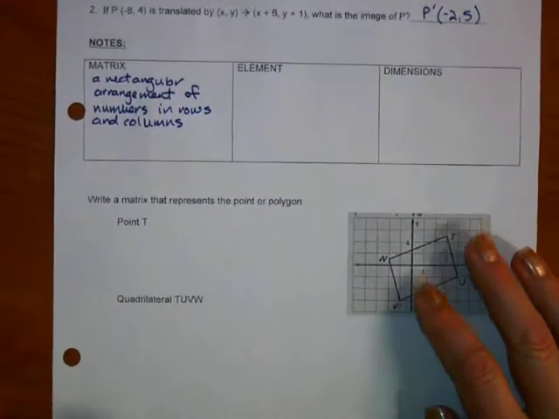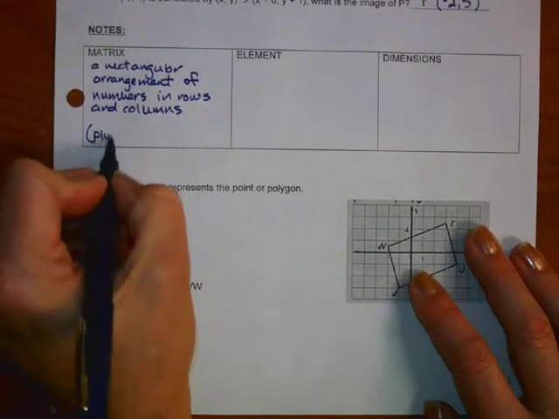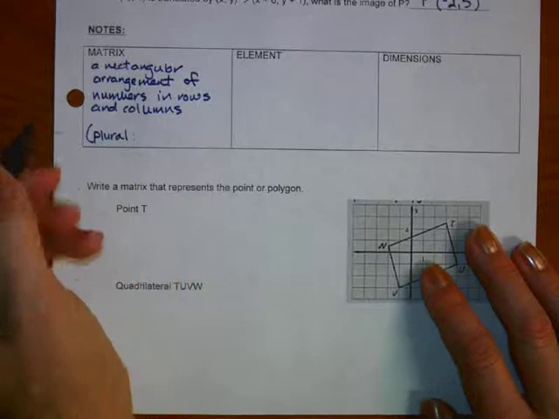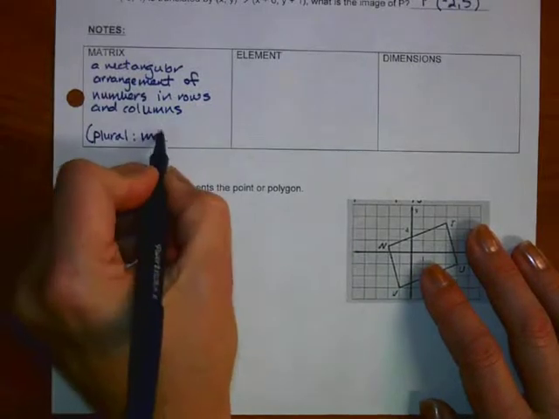A rectangular arrangement of numbers in rows and columns. And the plural form, because sometimes you'll have more than one matrix. Does anybody know what that would be? Matrices. Correct. Matrices.